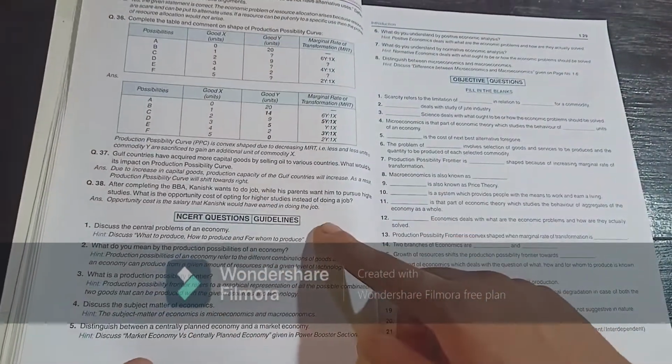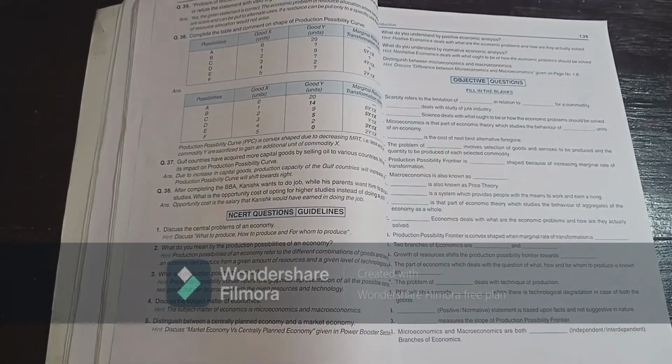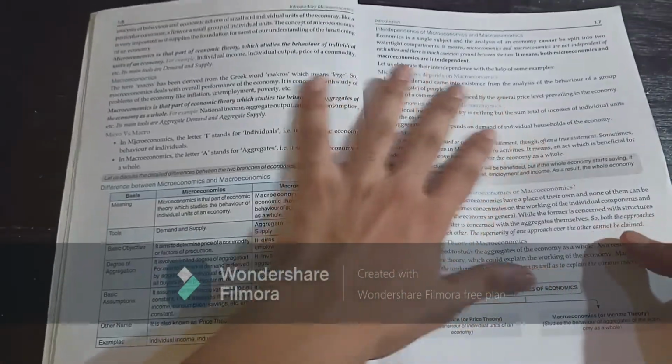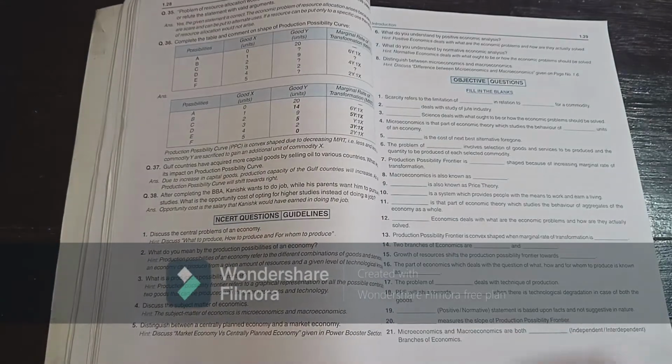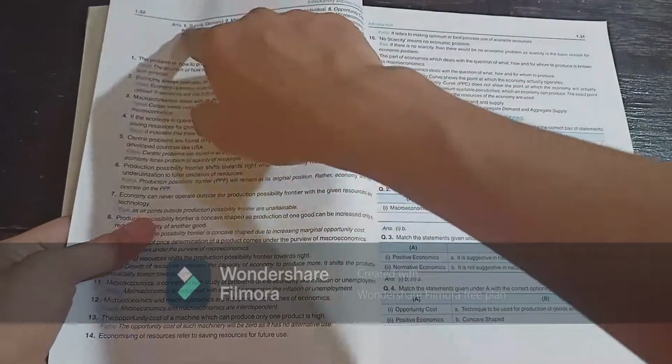Then we have NCERT solutions. The answers are not very well explained, but hints are given on what we have to write. From the theory that we read earlier, we can write the answer very easily. So very good thing. Okay, then we have objective questions. In objective questions, firstly we have fill in the blanks. It has 21 fill in the blanks, and its answers are given there.